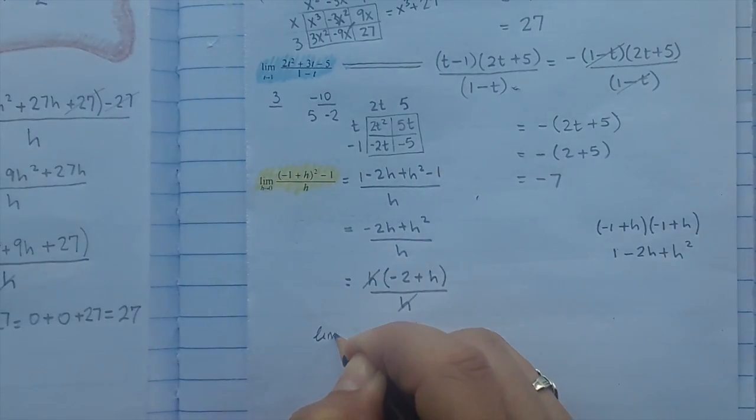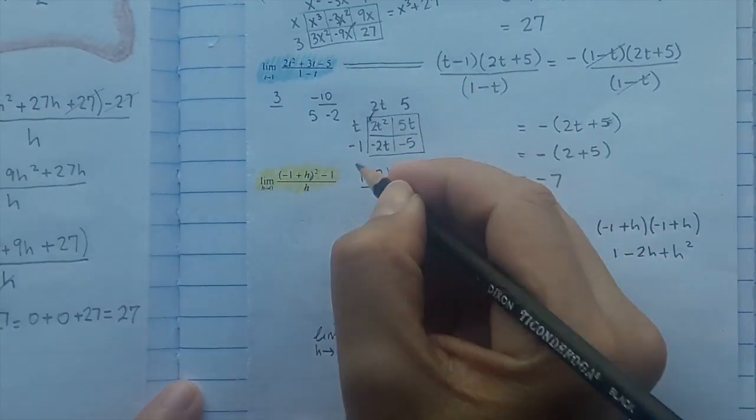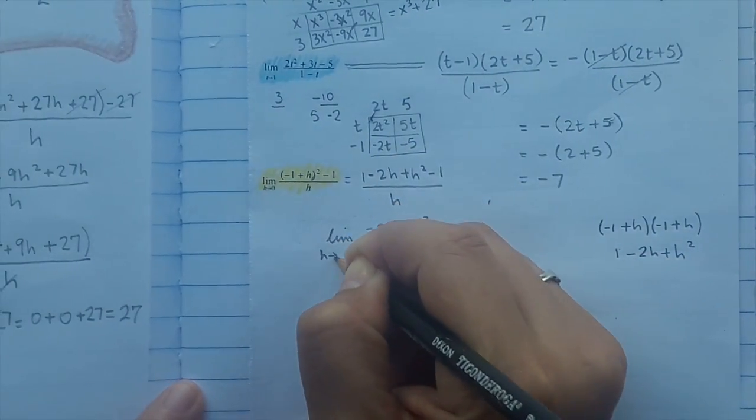This is a listening check. Go ahead and box negative 7, the answer to question 3 alone.